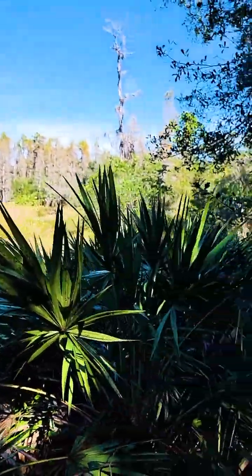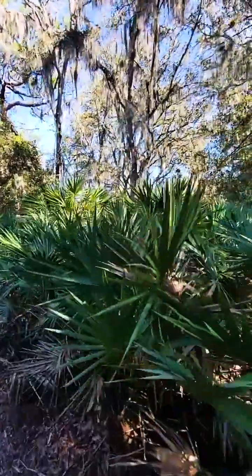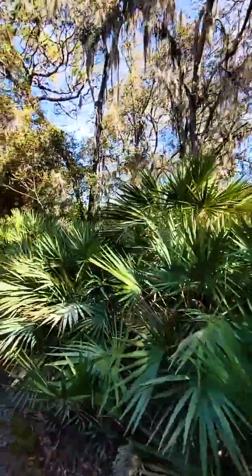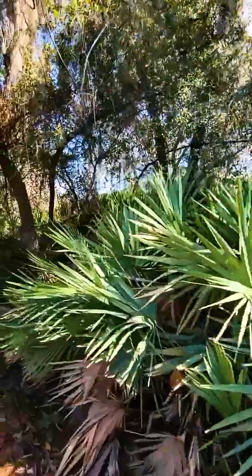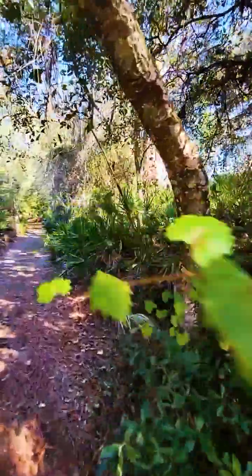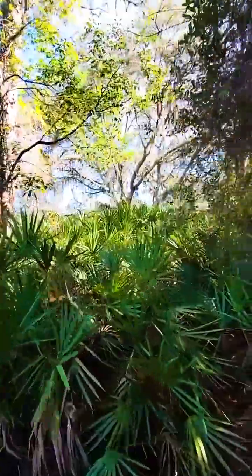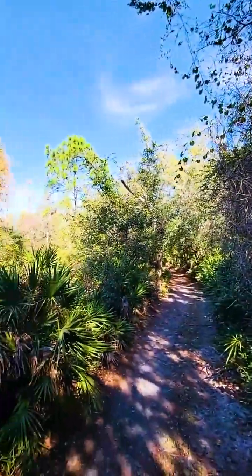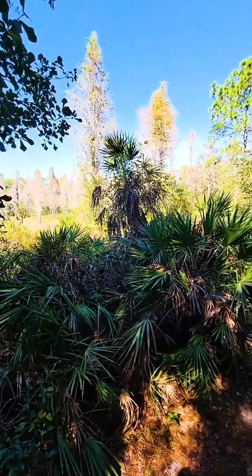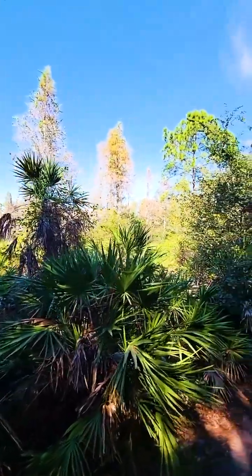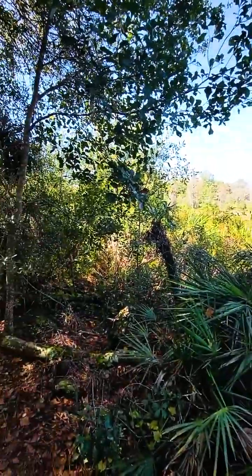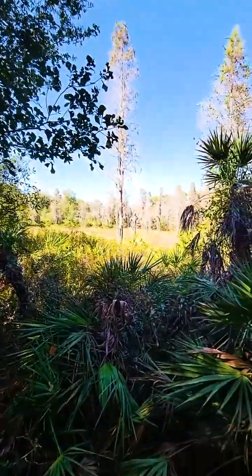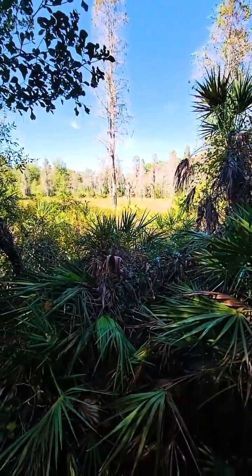Flatwood forests generally are found on sandy, well-drained soils with low fertility and high acidity. Those are dirt bikes behind me, by the way. It is what it is. The soils are often called spodosols, and are characterized by sandy surface layers and underlying layers of organic matter and aluminum and iron oxides.